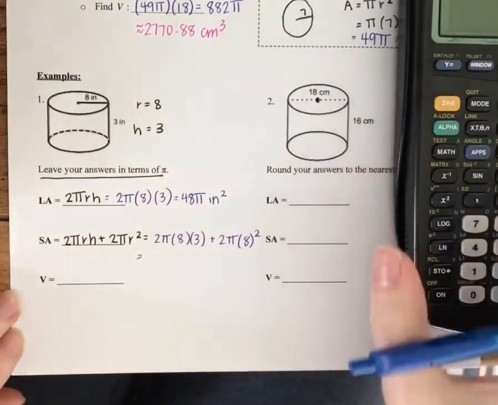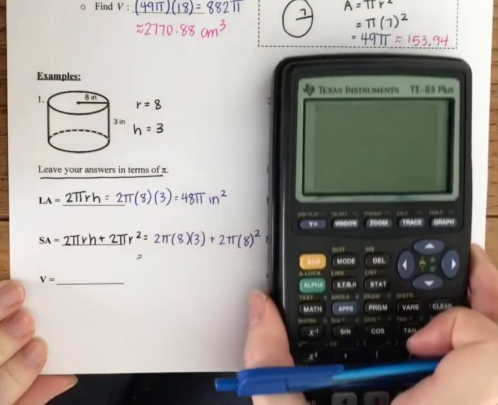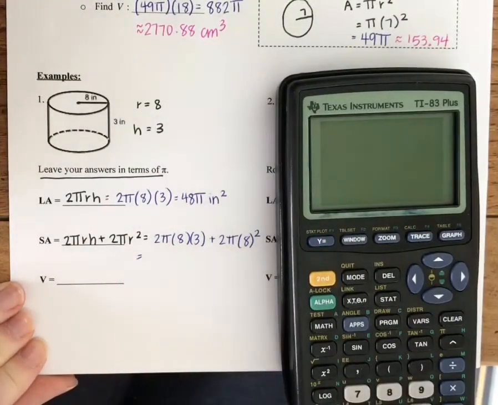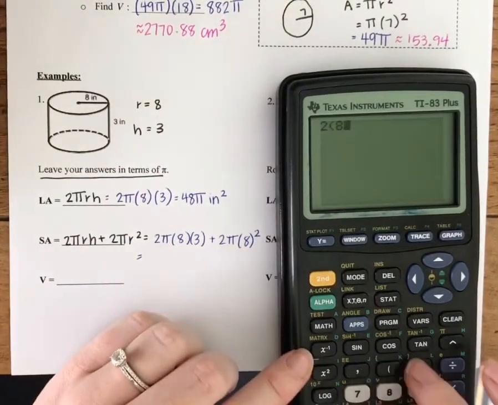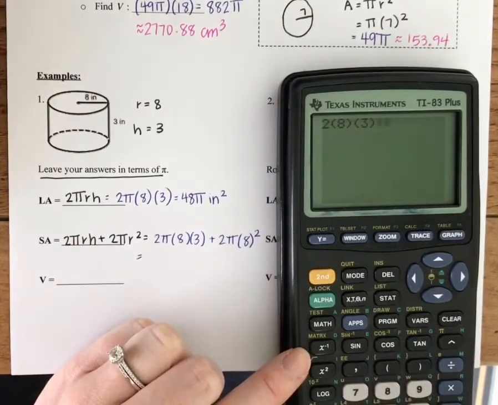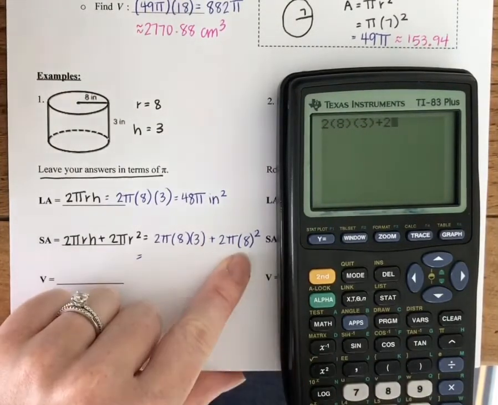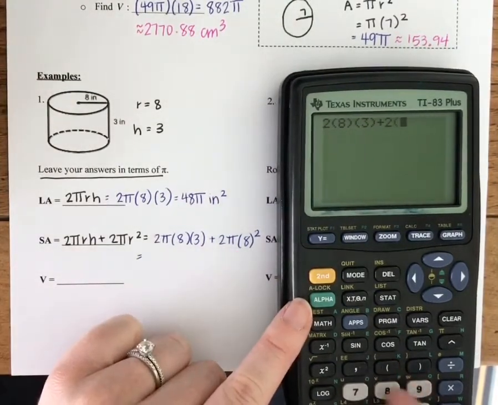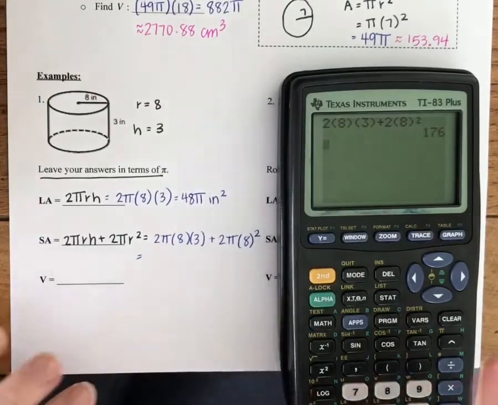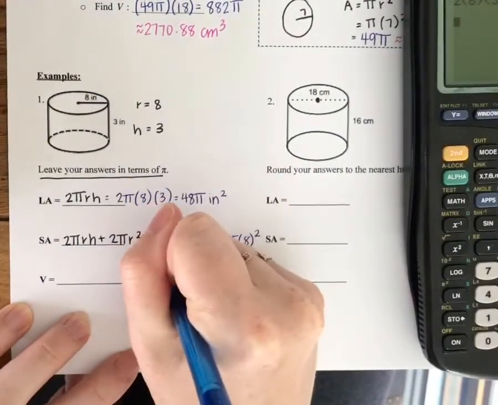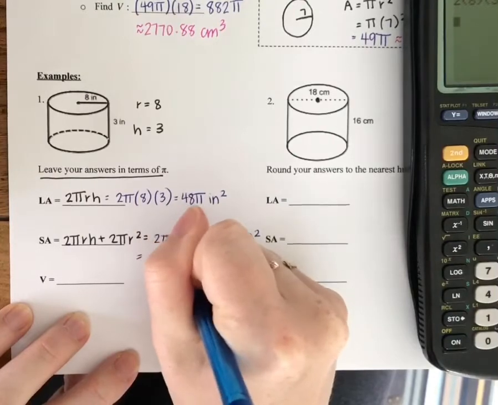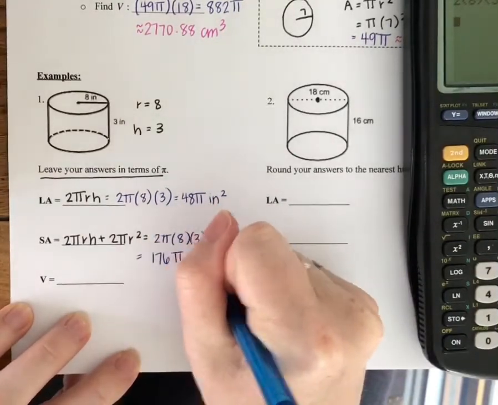Okay, again, I'm going to show you guys how I do this in the calculator. You don't need to put the pi in at all. So 2 times 8 times 3 plus 2 times, ignore the pi, 8 squared. And that's going to give me 176. Add the pi in at the end, inches squared.